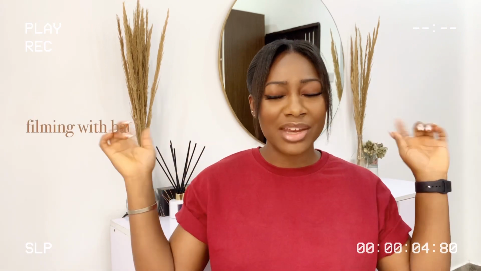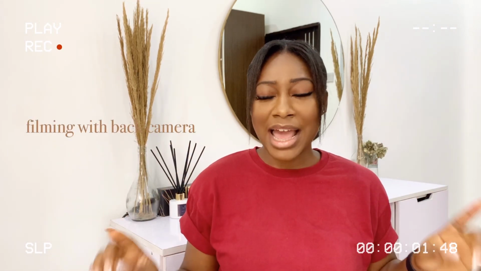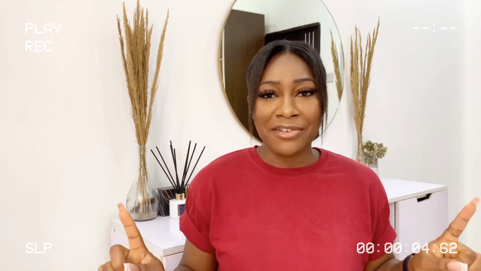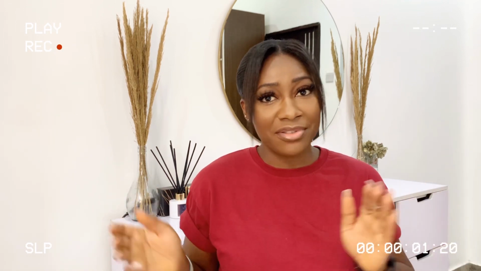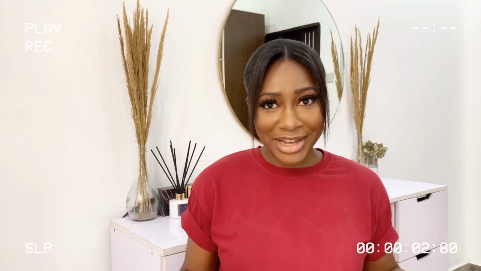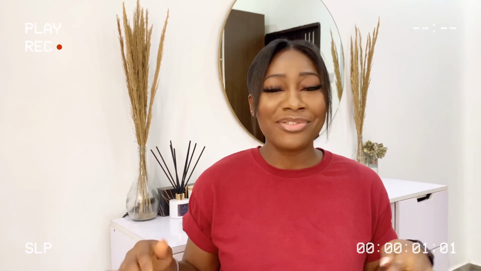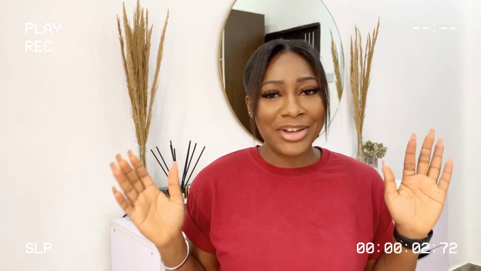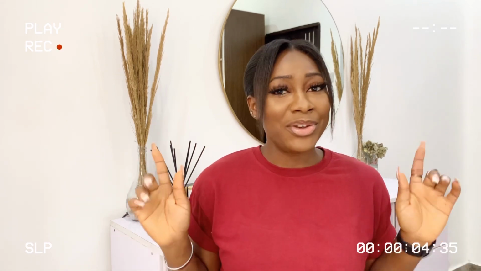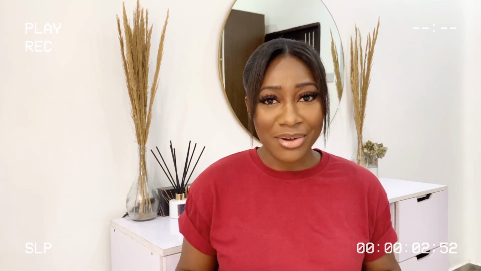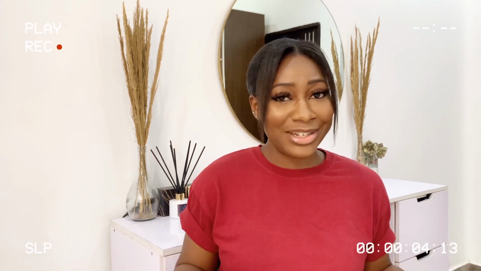But this video you guys are watching right now is what the back camera looks like. If you want to get the bokeh effect, you have to go into the app and manually adjust the depth of field you want. So with the front facing camera, you get a bokeh effect once you are ready to edit. But with the back camera, you have to manually adjust the depth of field you want.